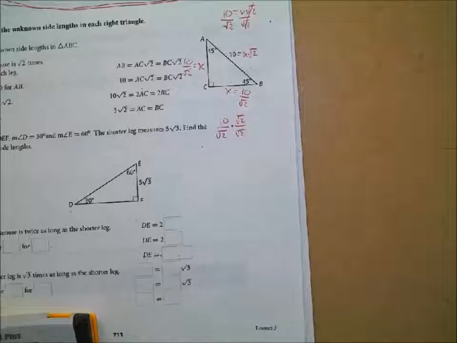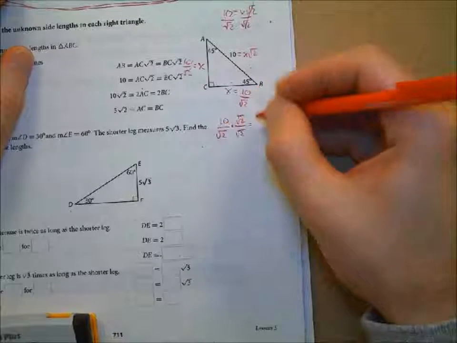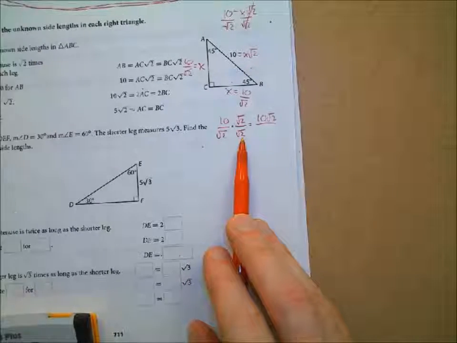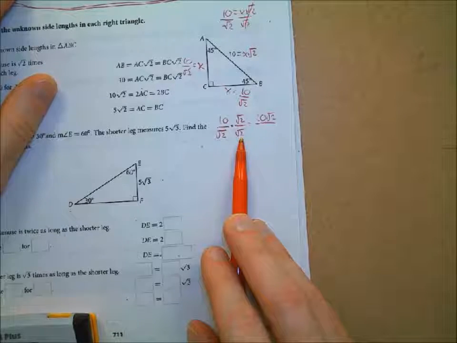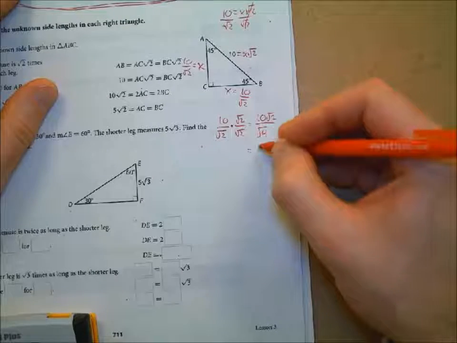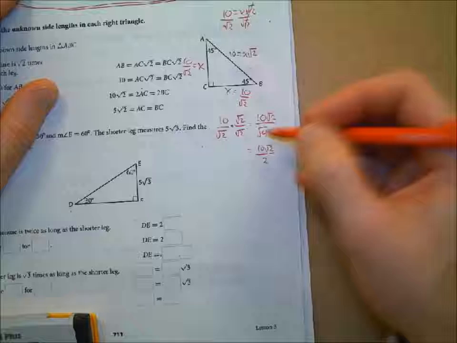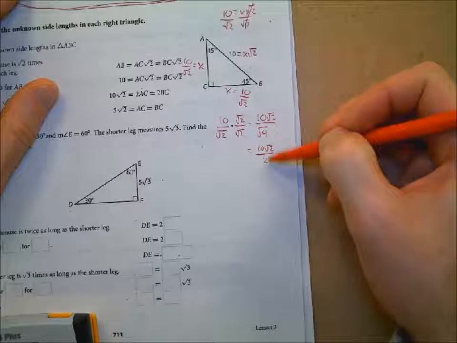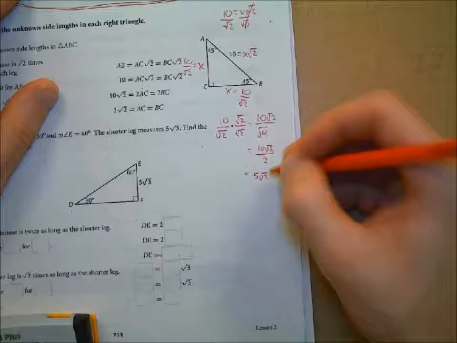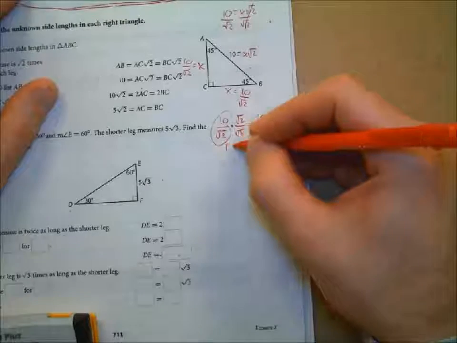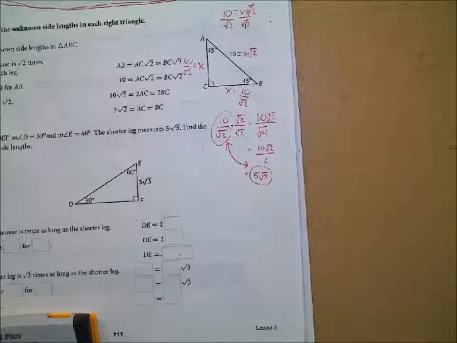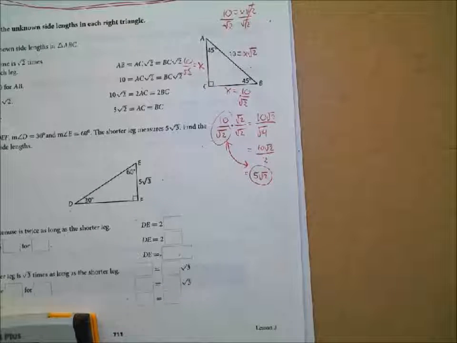10 times the square root of 2 is 10 square root of 2. The square root of 2 times the square root of 2 will be the square root of what? 4. And what is the square root of 4? 2. So you can see that denominator simplifies to be just 2, and the 10 divides by the 2 evenly to give us 5 square root of 2. And that's how we see that these two things are the exact same. It's called rationalizing the denominator. That's all there is to that.